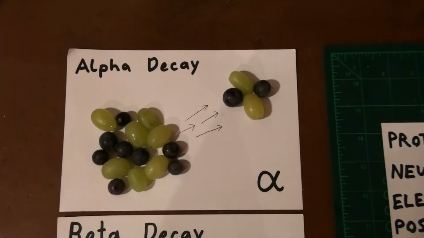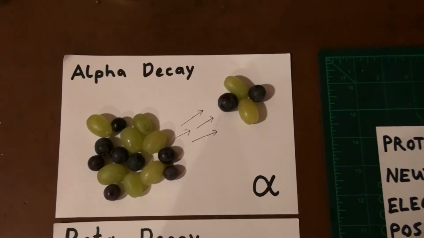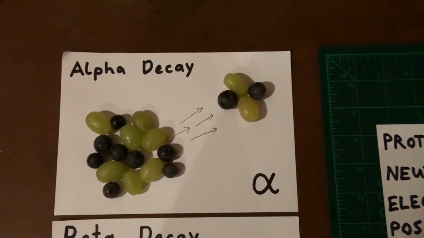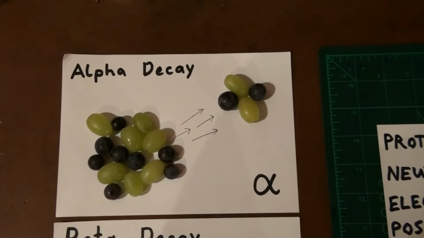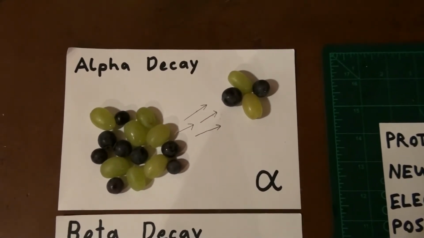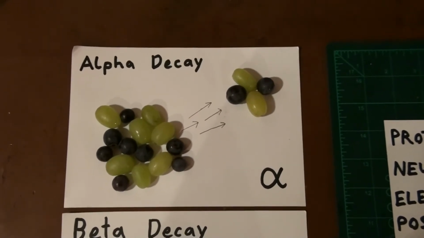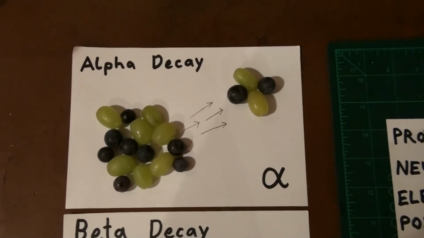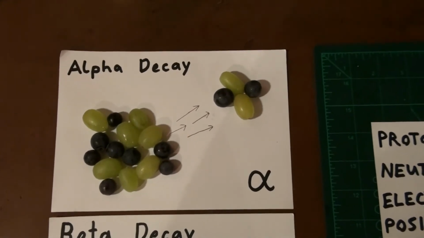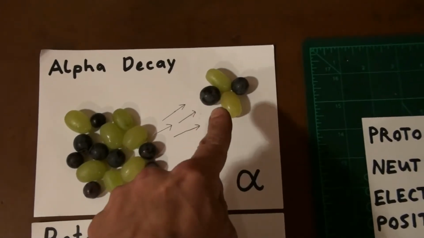So let's start with some alpha decay. A good example for alpha decay is thorium-232, which is the most common natural thorium isotope around. You can find a lot of it on Earth. It will decay by emitting an alpha particle, and that's basically 2 protons and 2 neutrons strapped together, like these over here.